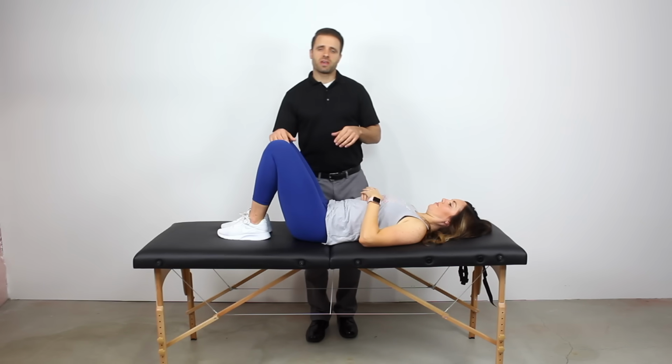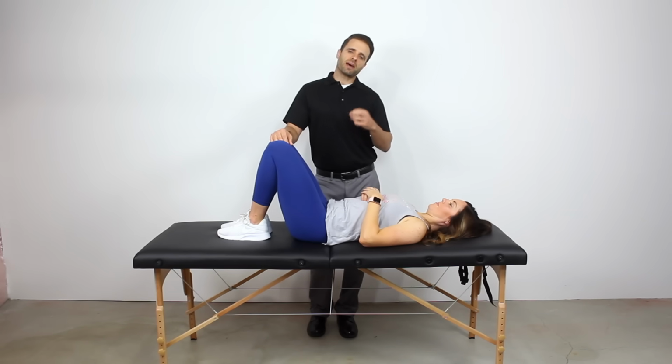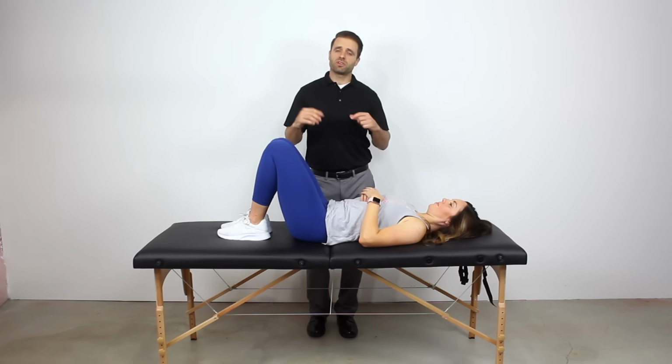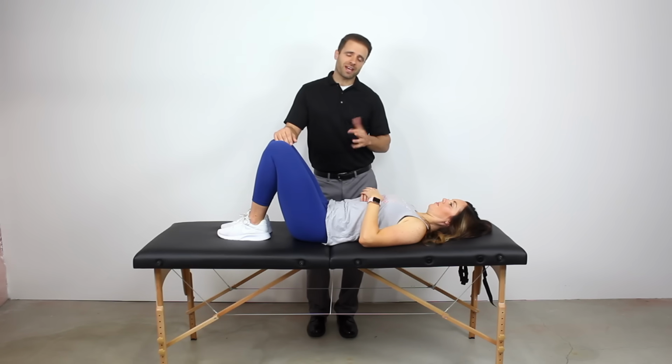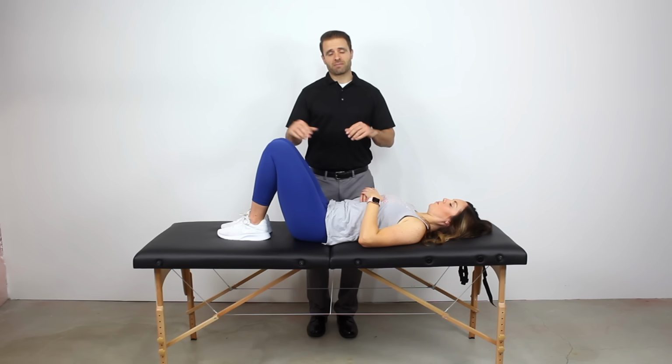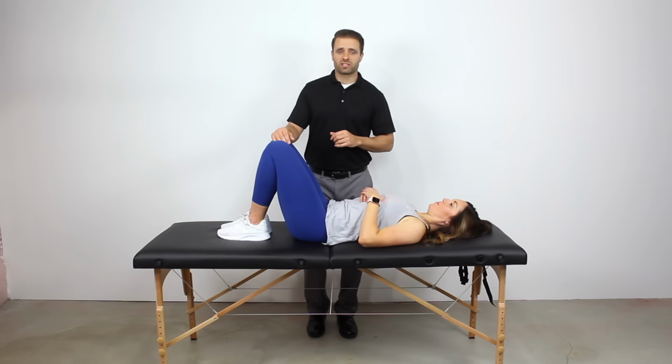The next one's going to be a piriformis stretch. You've got a muscle that sits deep to your glute. It's called your piriformis. I'd say 9 people out of 10 who walk into my clinic with low back pain have some tightness in this piriformis muscle. This is a great exercise not only to stretch that piriformis, but to also introduce that lumbar flexion and that kind of that hip rotation that we need.